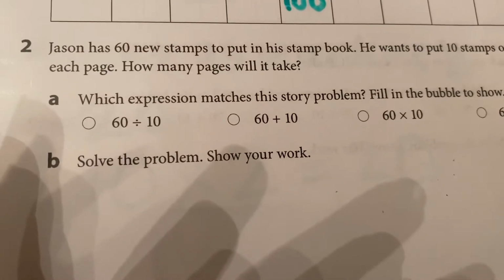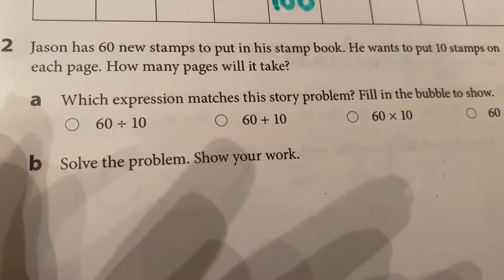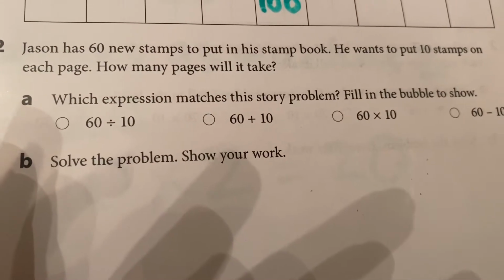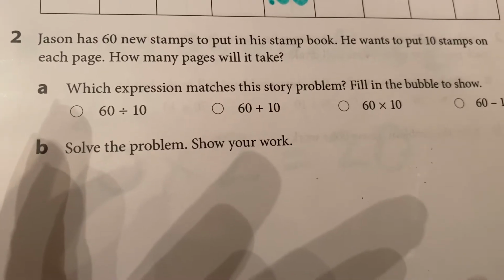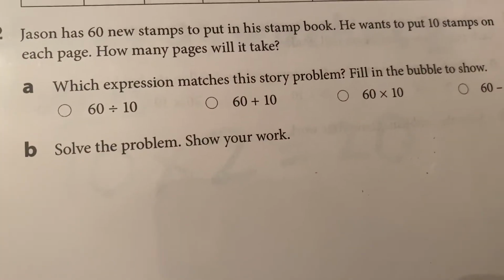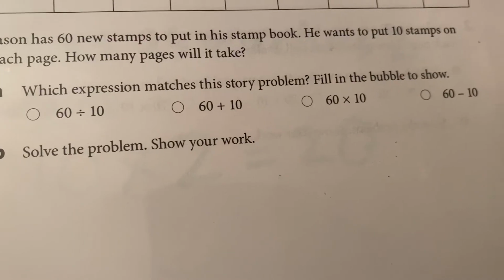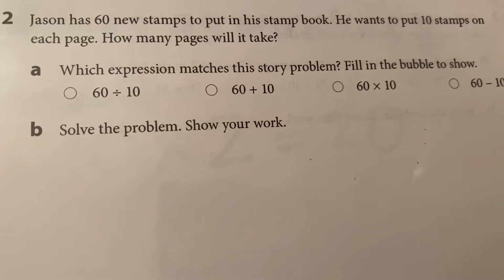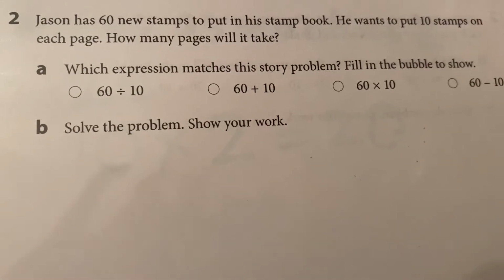Now let's look at our second problem. Jason has 60 new stamps to put in his stamp book. He wants to put 10 stamps on each page. How many pages will it take? So it's divided into 2 parts. A, write an expression. Which expression matches this story problem? Fill in the bubble to show. B, solve the problem. Show your work. So let's break it down.